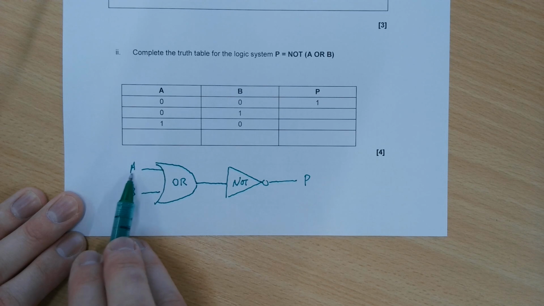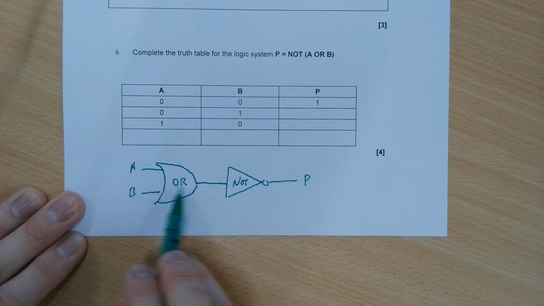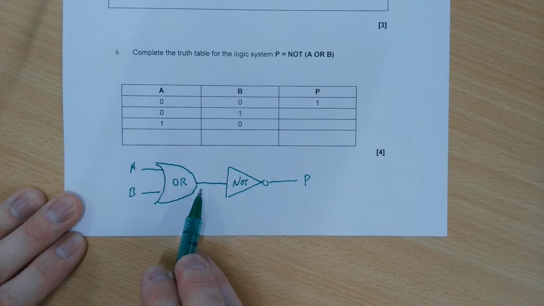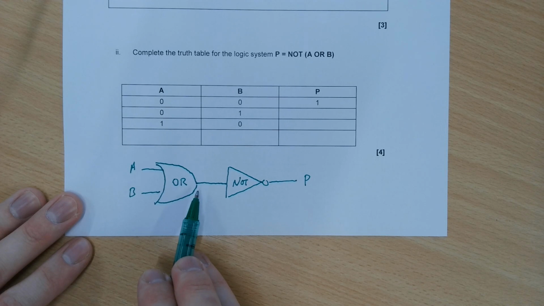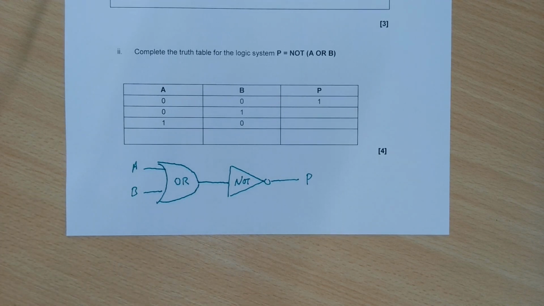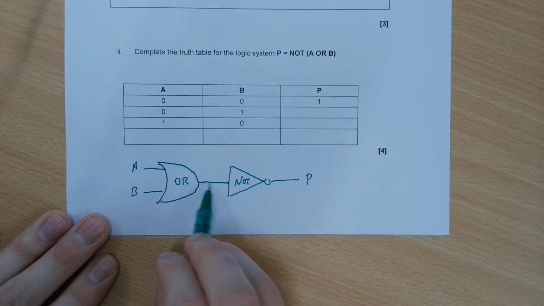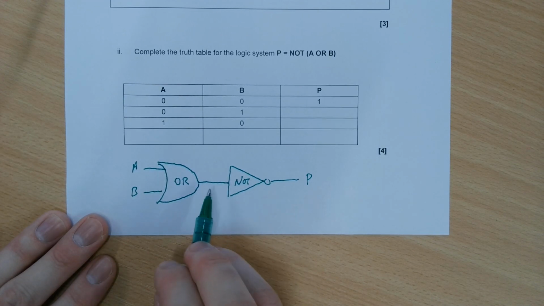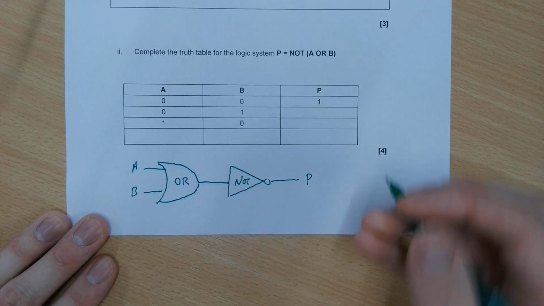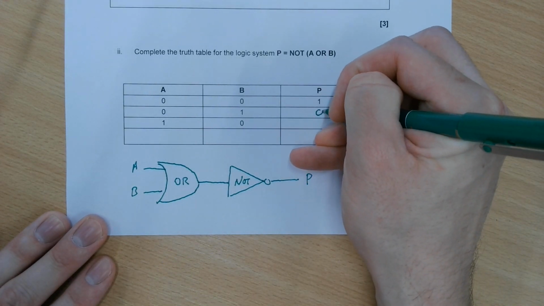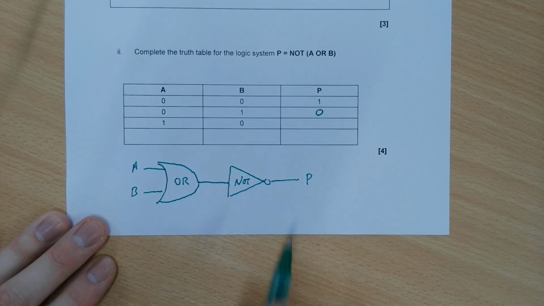This time A is a 0, B is a 1. What would that output as? That would be a 1, wouldn't it? Because only one of the statements needs to be true. So there's a 1 here. We pass that through the NOT gate. What does that 1 now turn into? 0. So there is our first answer.